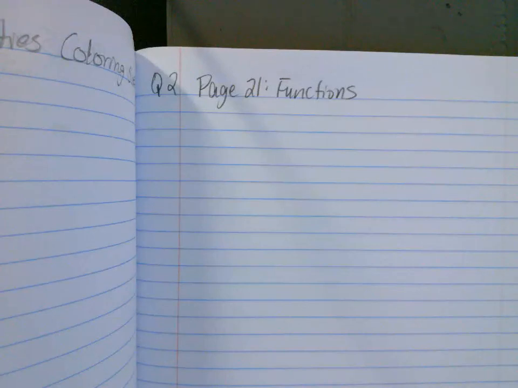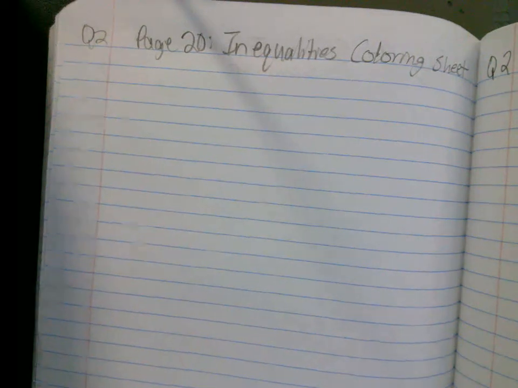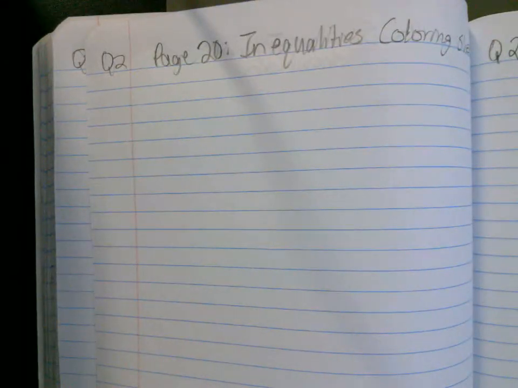All right. This is the last new concept that I'm doing before the break. This is the end of the unit. After I finish talking about this today, the unit is done. Any questions? Page 20. Inequalities coloring sheet. That's the sheet that you got yesterday. Anybody missing the coloring sheet from yesterday? You need one? It looks like this. It has the coloring on the back.